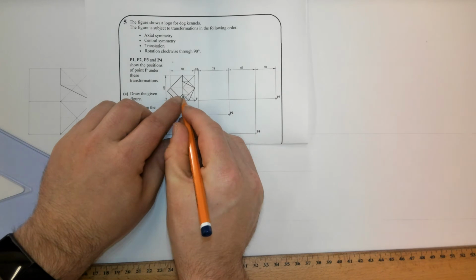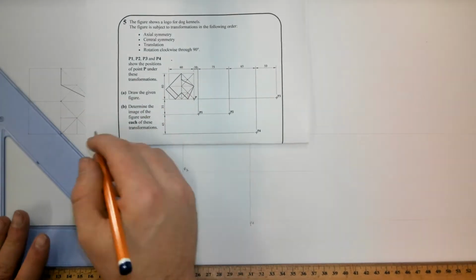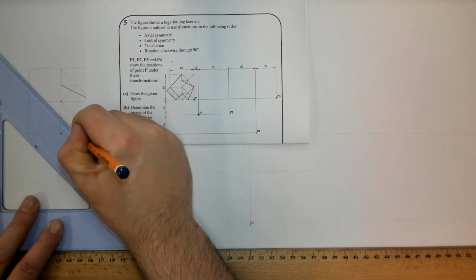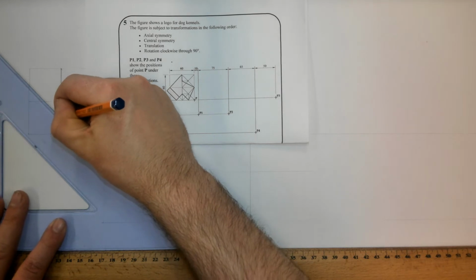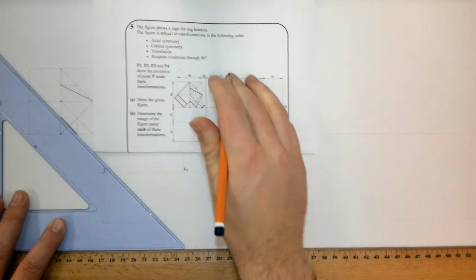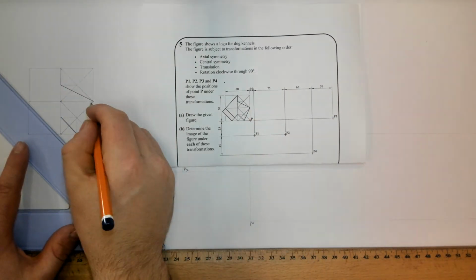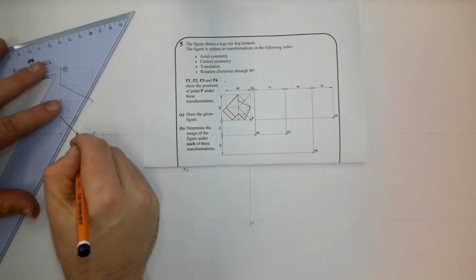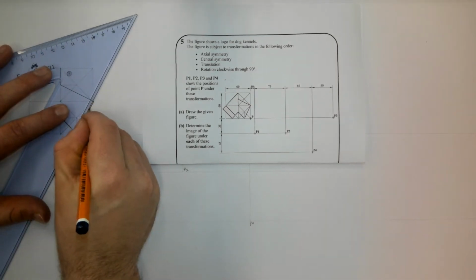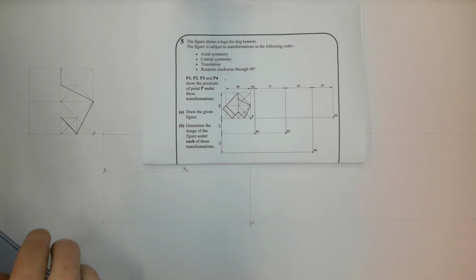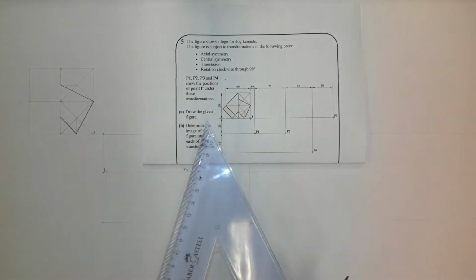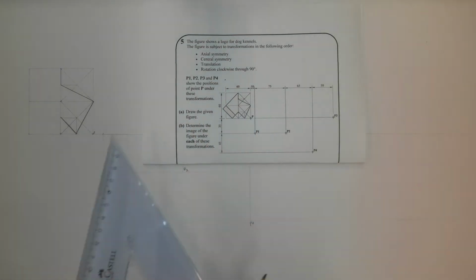Now there's a heavy line joining the diagonal of this little small square here. So there we go. Now this line joins to that point there. So I have the right hand side done.